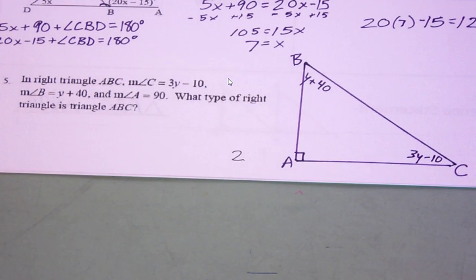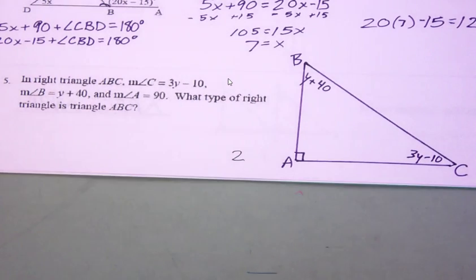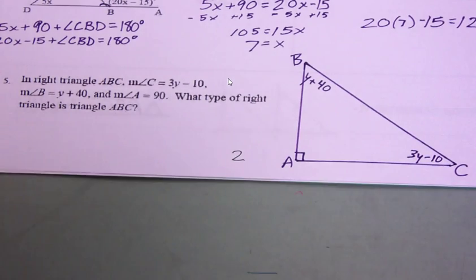How far are we going? I don't know. You should be finishing pretty soon. I haven't looked at these notes in a while, so I'll know when we stop. Oh, do you? Yeah.